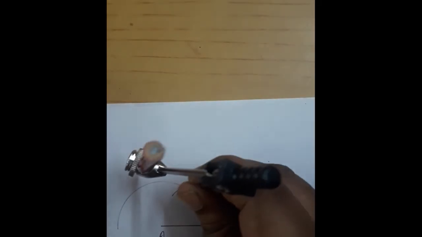I continue using the same measurement, and this time I will make the point at which the two arcs intersect my new center. Using the same length, I cut another arc on this big arc, and I mark the point where the two arcs now intersect.